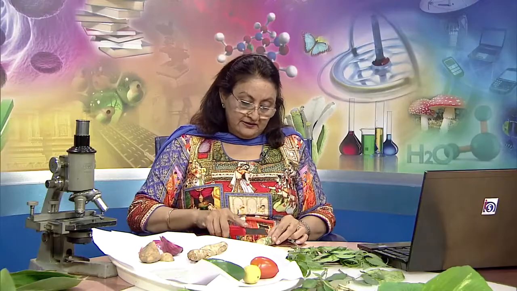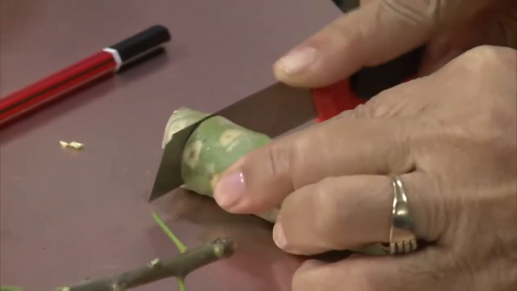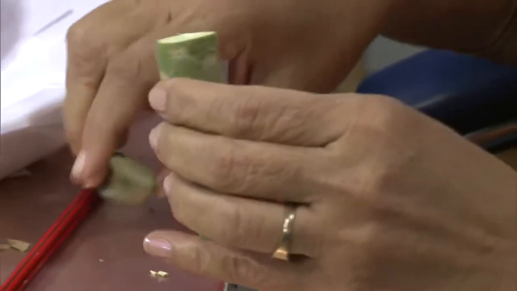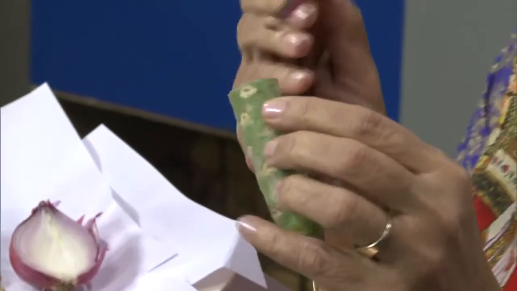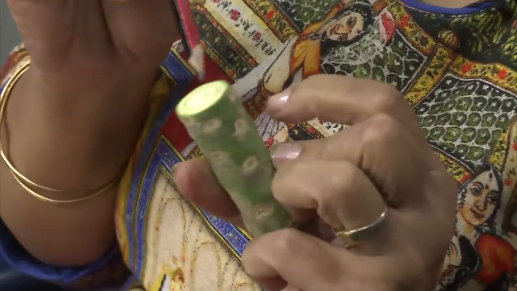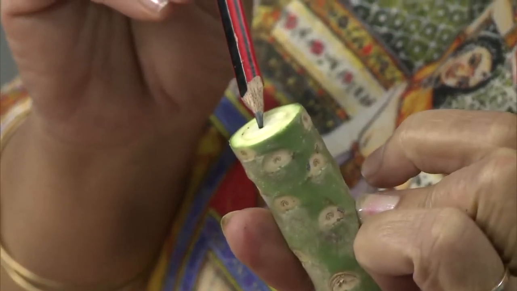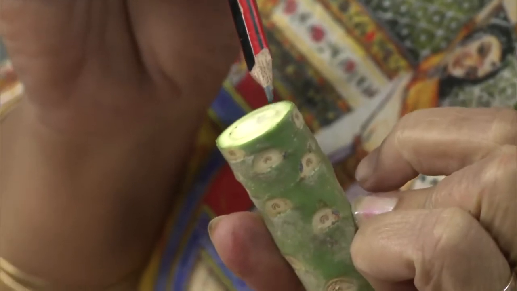I would like to show you a stem which I have cut in a transverse manner. Can you see inside this tissue? Can you see this? This is the peripheral tissue and this is the pith inside, and this tissue carries xylem and phloem, and they conduct water and minerals from root to shoot. So, this is how the stem performs all these functions.